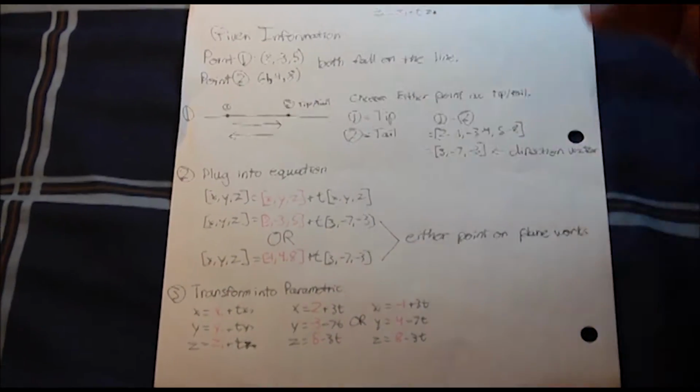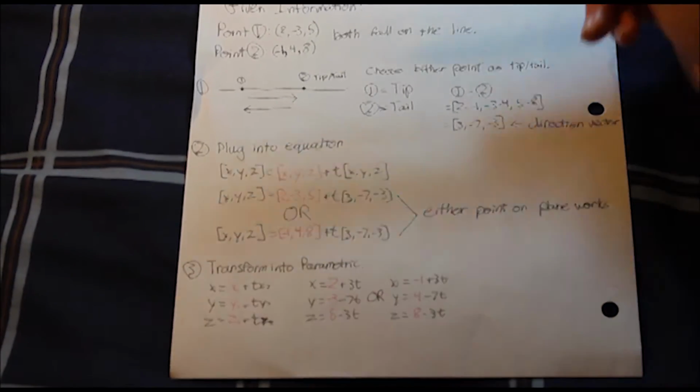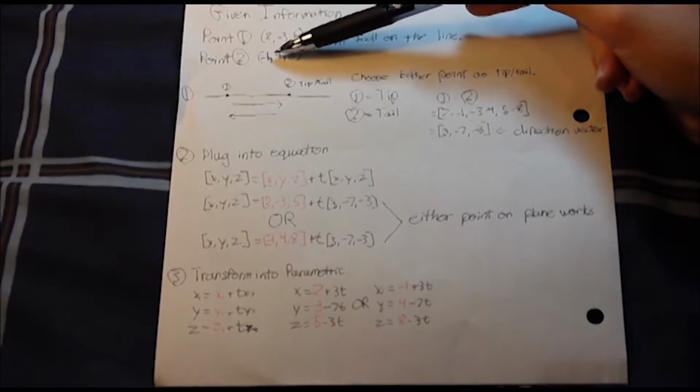The second possibility is all the same, except the point on the line is (-1, 4, 8), which is point 2, or the tail of our direction vector.